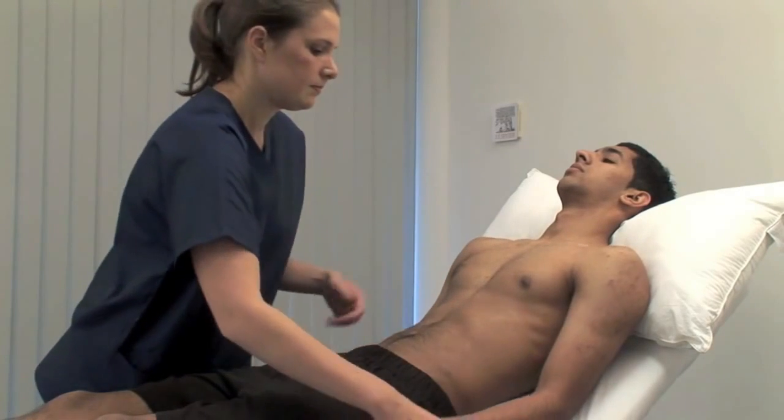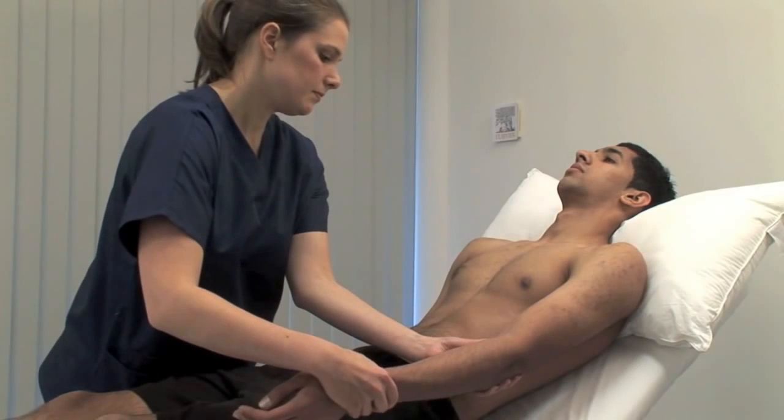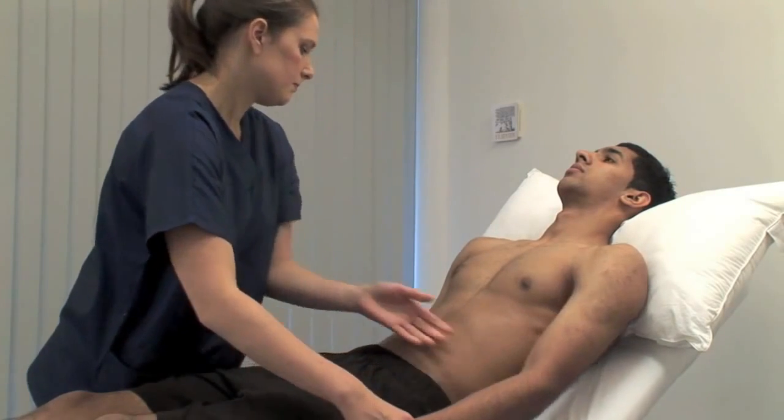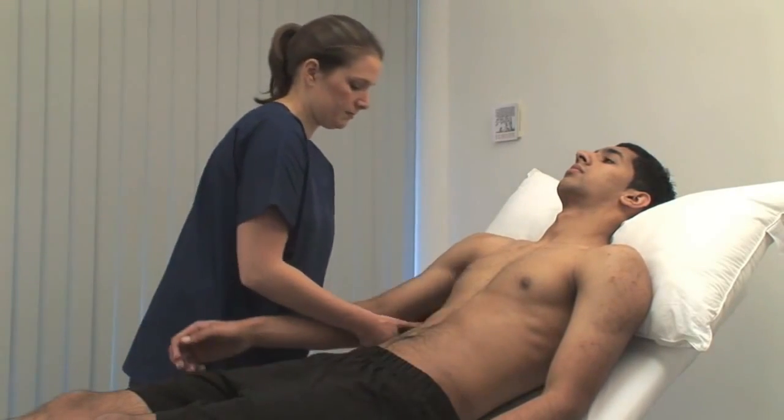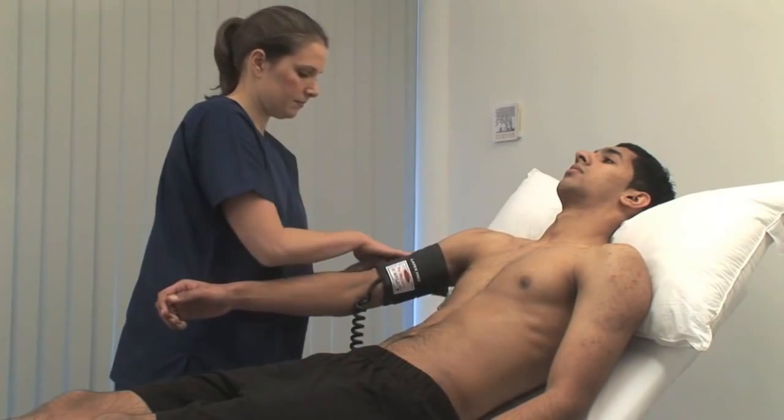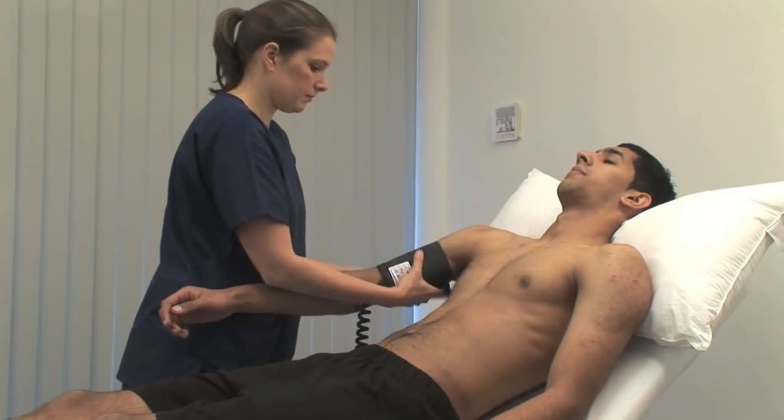To measure the blood pressure, the patient should lie or sit and rest with the arm comfortably supported at about heart level and free of tight clothing. Position an appropriately sized cuff with the centre of the bladder over the brachial artery.